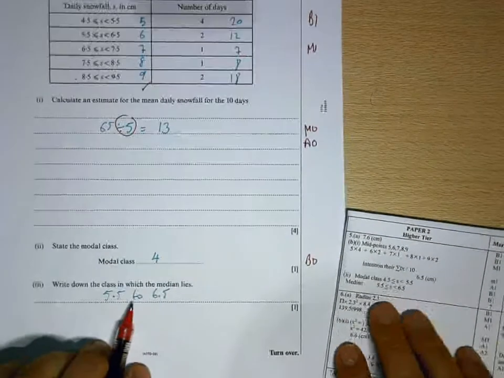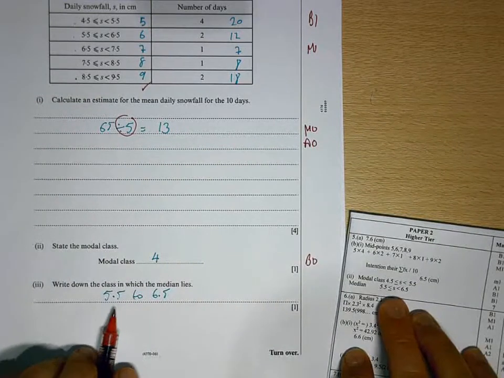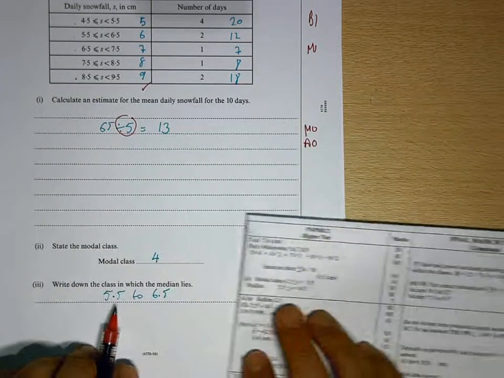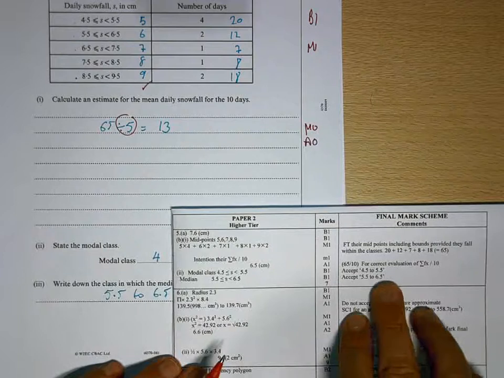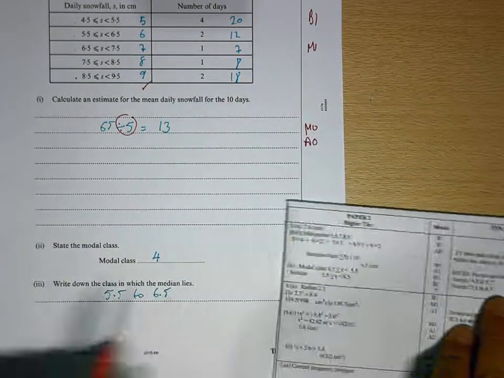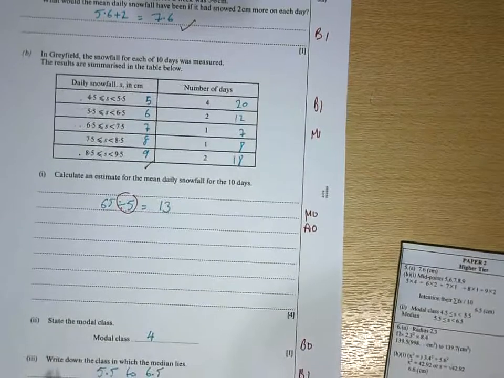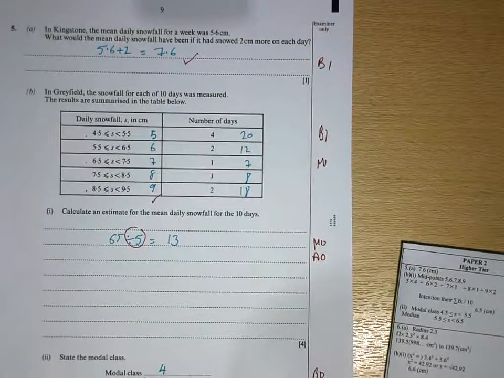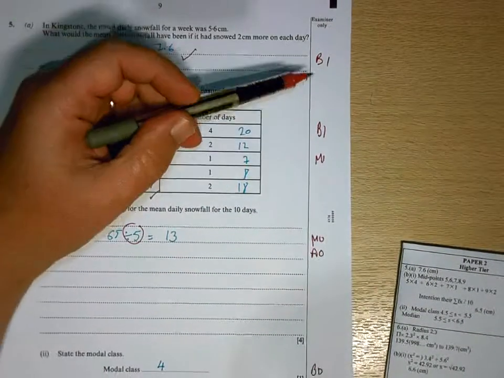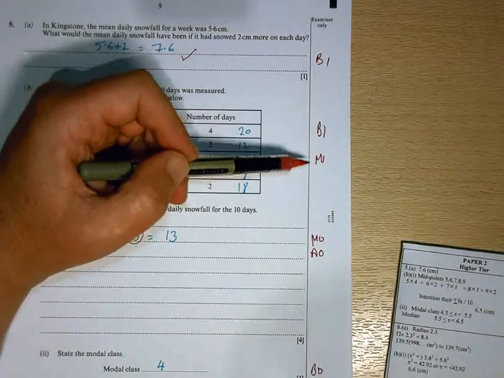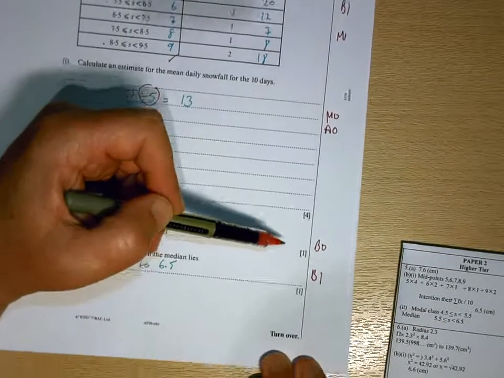And then the median is correct. It should be written as an inequality, but what you'll see here is they'll accept 5.5 to 6.5. So that would be B1. So the marks that this person has earned on this particular page is 1, 2, 3, 4.